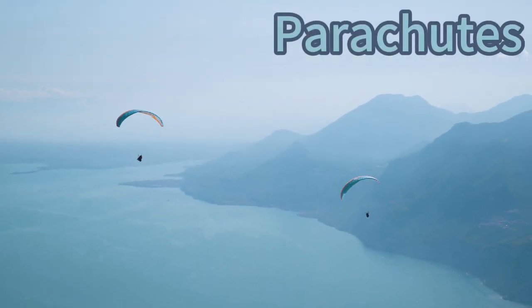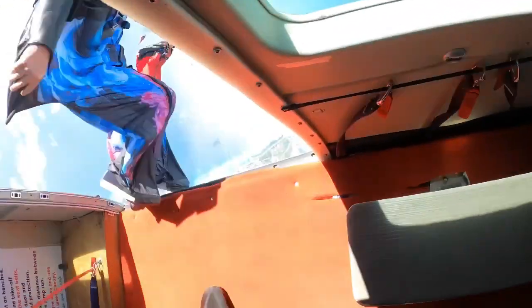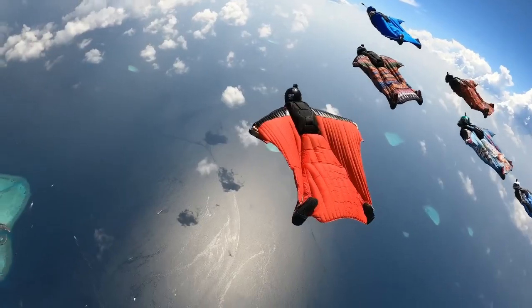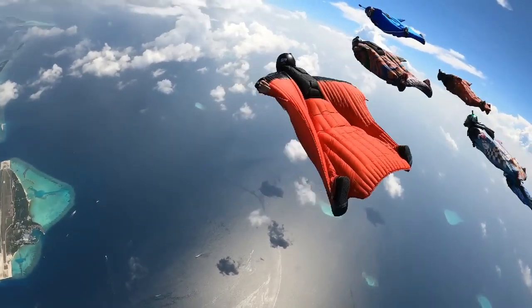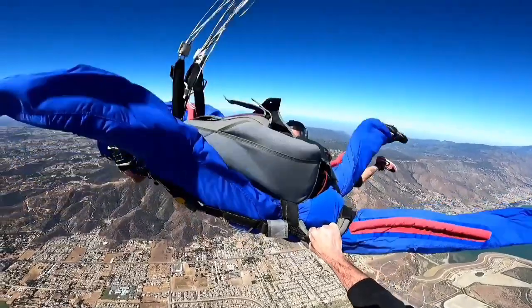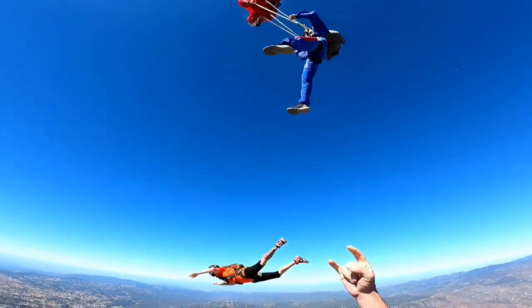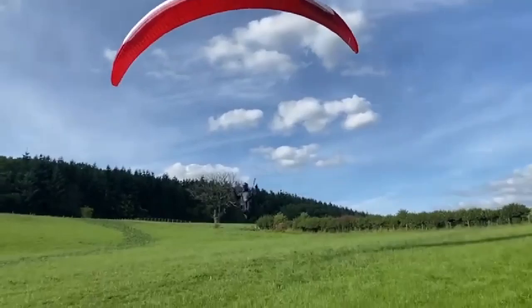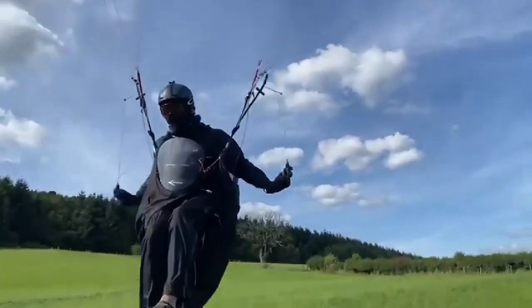Parachutes are a great example of how terminal velocity can be controlled. When a skydiver jumps, they start in free fall, accelerating due to gravity. But as they reach higher speeds, air resistance increases until they hit terminal velocity. When the parachute opens, it drastically increases the surface area, adding significant drag force. This lowers the skydiver's terminal velocity, allowing them to fall slowly and safely to the ground. Without this increase in air resistance, their speed would be much greater and landing would be dangerous.